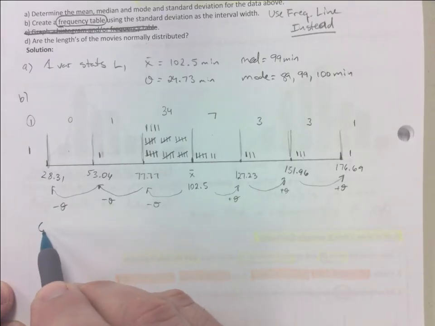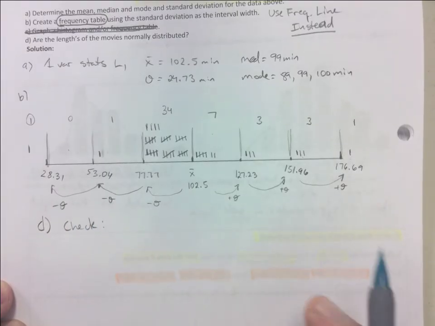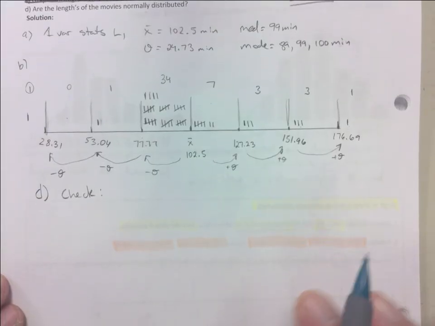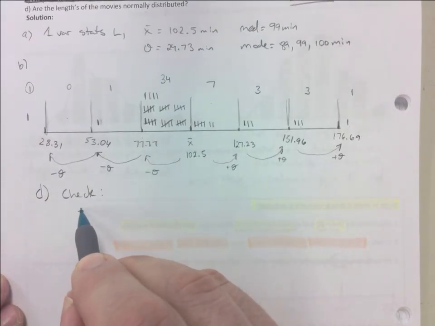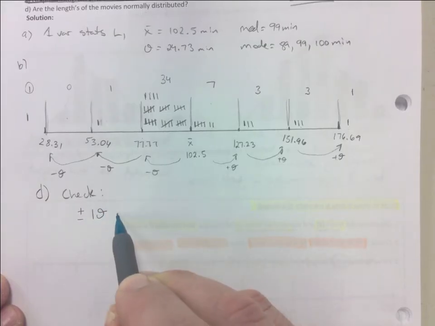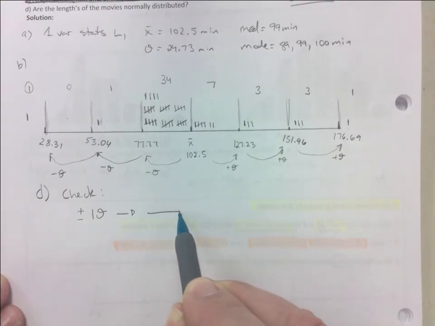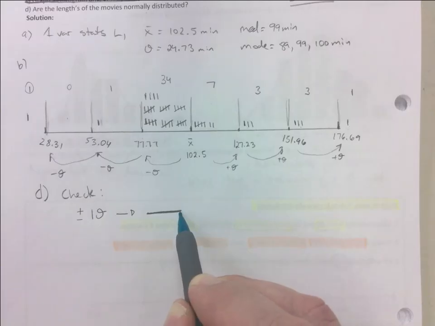And now we're going to check. This is D, check. We're going to check for plus or minus 1 standard deviation. How many values do we have in total? How many movies? 50, right?